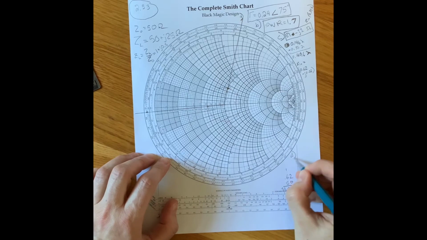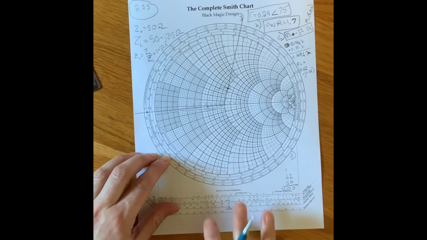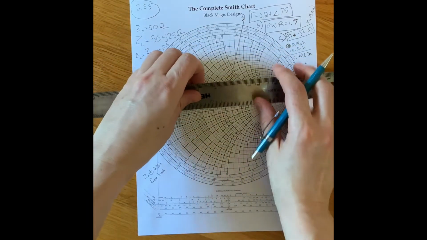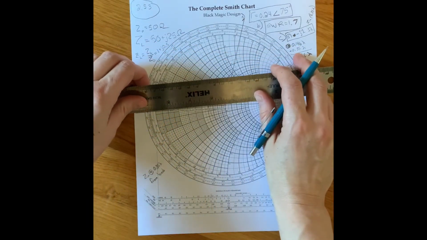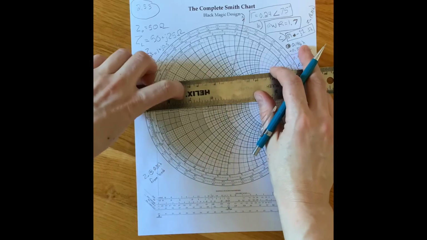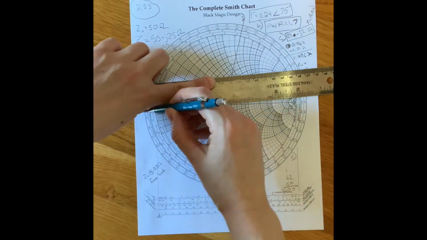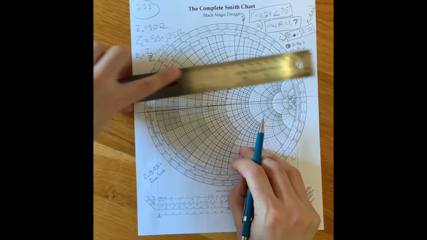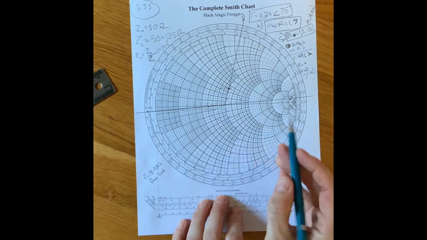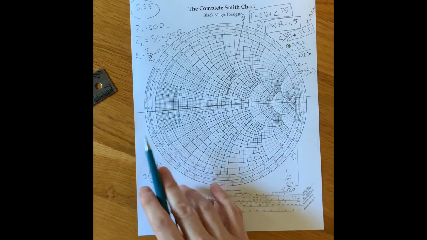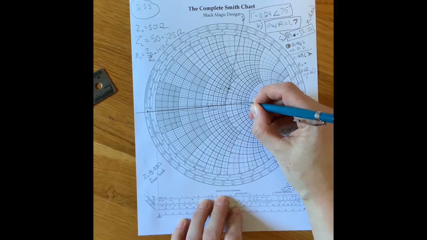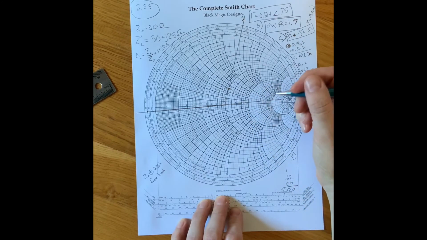For part D, we're asked to find the input admittance at the same location. So we reflect across the Smith chart. If we'd been smart, we could have drawn this whole line all at once, and that might have given us slightly better precision, but that's okay. We reflect across the Smith chart because that's how you convert an impedance to an admittance on a Smith chart, and mark the place where that line crosses the real axis.